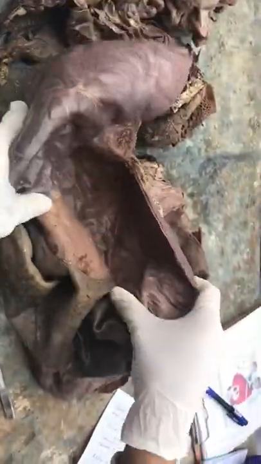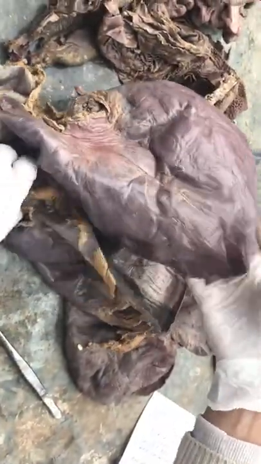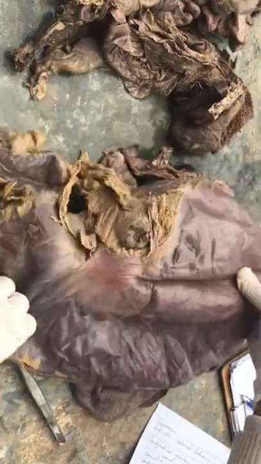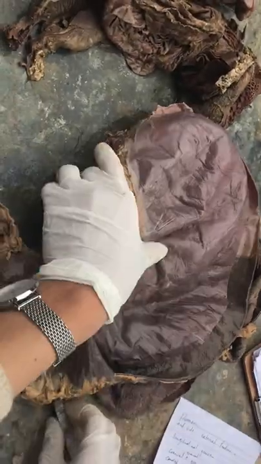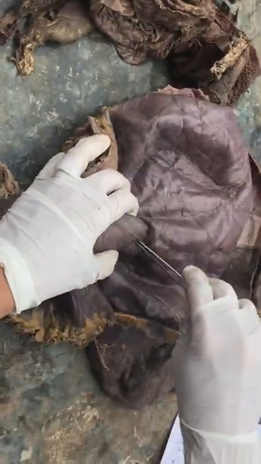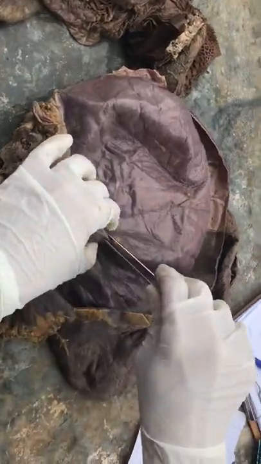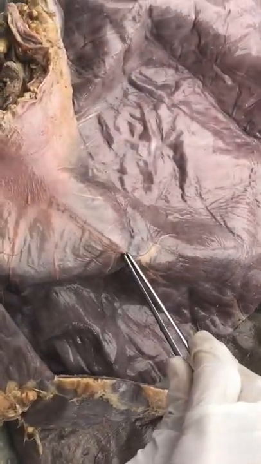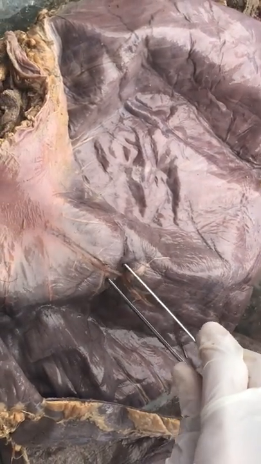So we have the external features of the stomach. We have the parietal surface and the visceral surface, and you can see here the branch of the gastric artery, the parietal one.